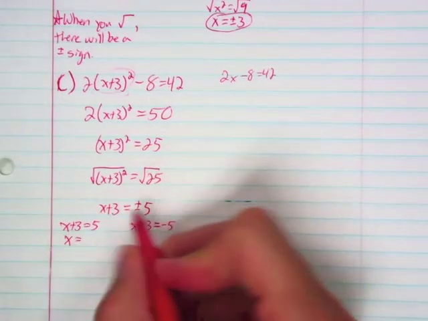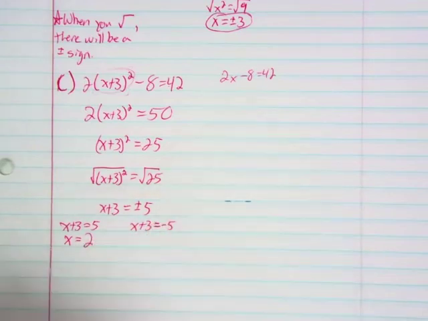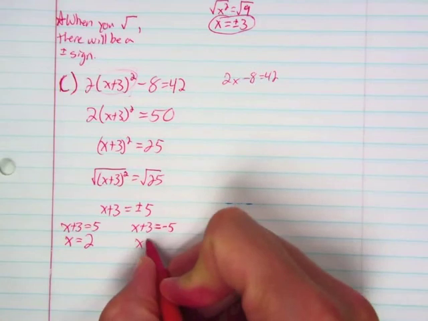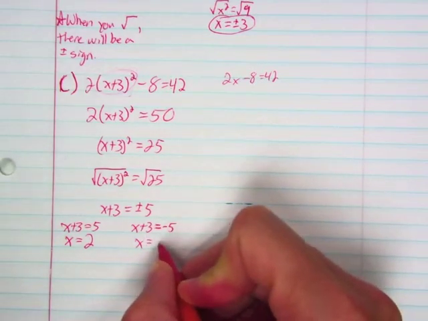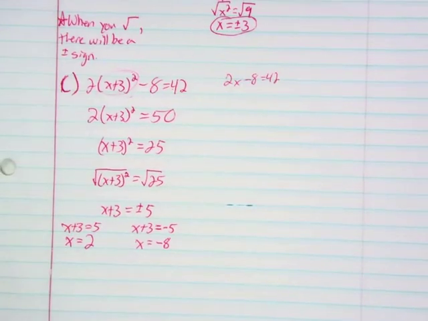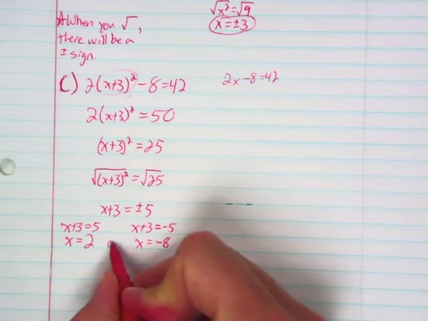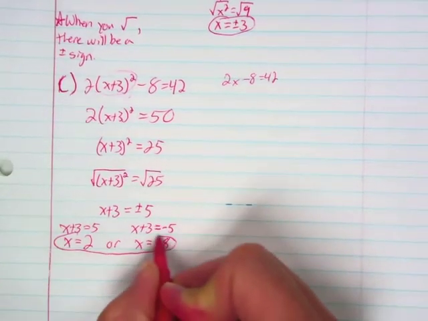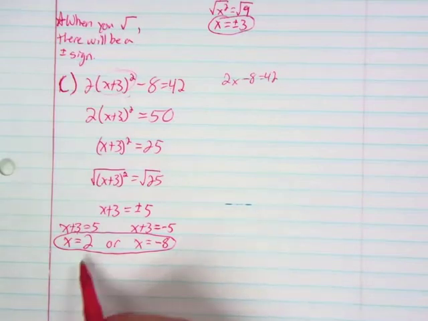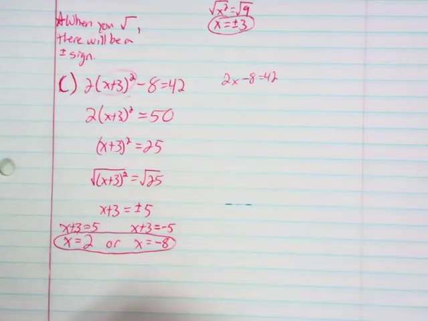On this one, I subtract 3, I get 2, as expected. On this one, I subtract 3, and negative 5 minus 3 is, well, wait a minute. That's negative 8. Yeah, that's going to happen. You have to be prepared for it. Just because you have a plus or minus somewhere in your problem doesn't mean that the final answer is a plus or minus. We actually do kind of have a plus or minus. We have a positive 2 and a negative 8, but they are different numbers.